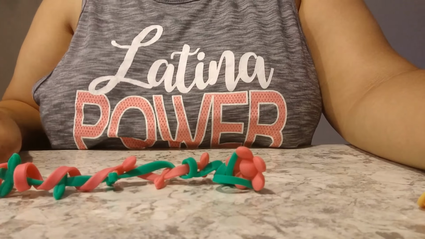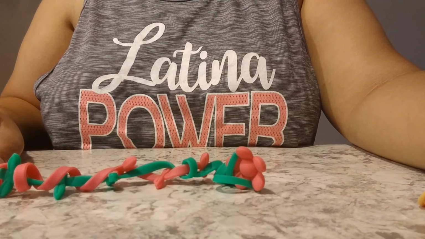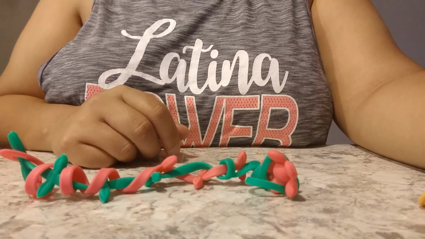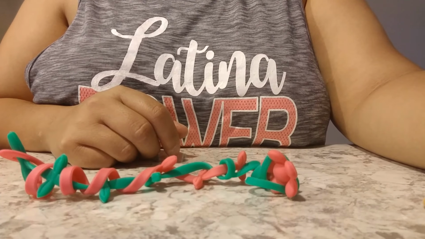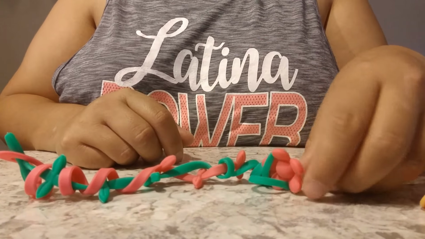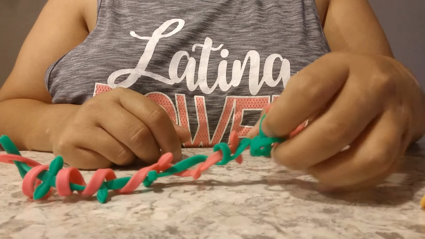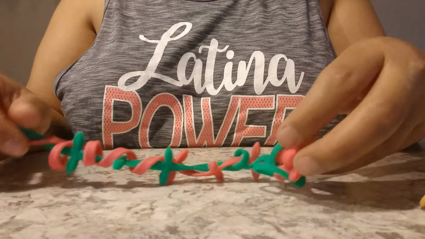DNA replication. DNA replication is the process by which DNA makes a copy of itself during cell division. The first step in DNA replication is to unzip the double helix structure of the DNA molecule. So this is our DNA molecule.